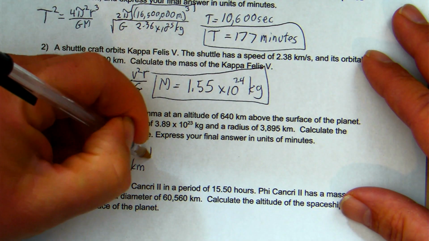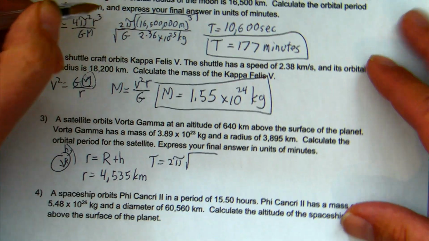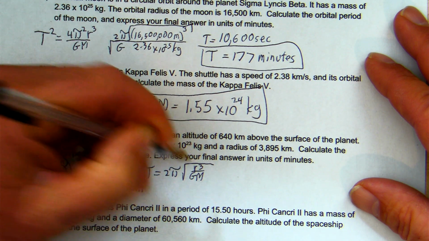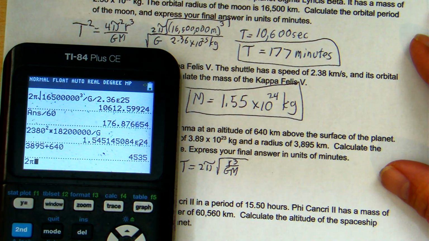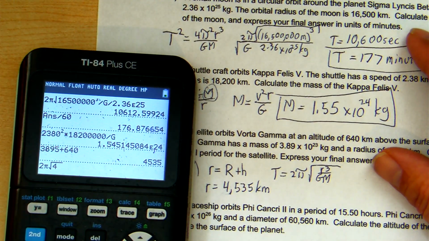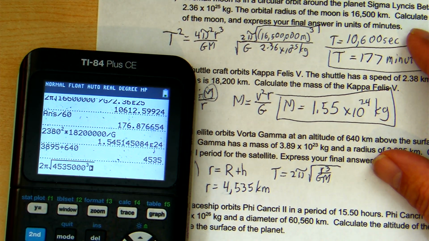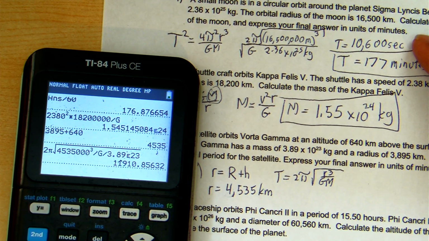To calculate the orbital period, T is equal to 2 pi times the square root of r cubed over G over M. So on my calculator, that would be 2 pi square root of 4,535,000 cubed divided by G divided by 3.89 times 10 to the 23rd power, enter.